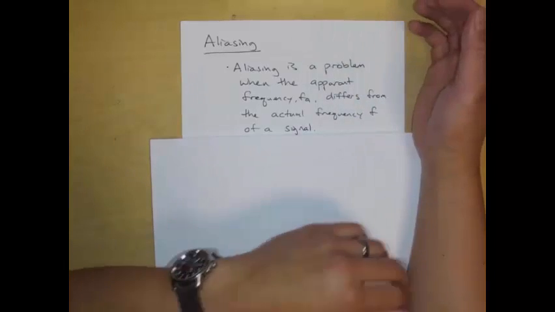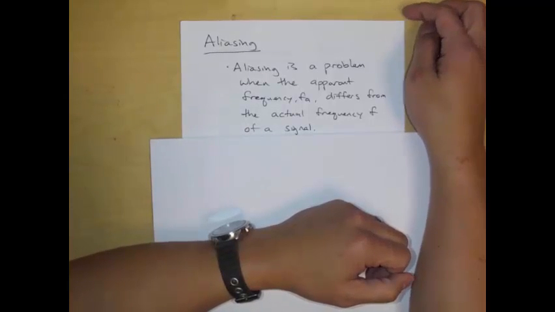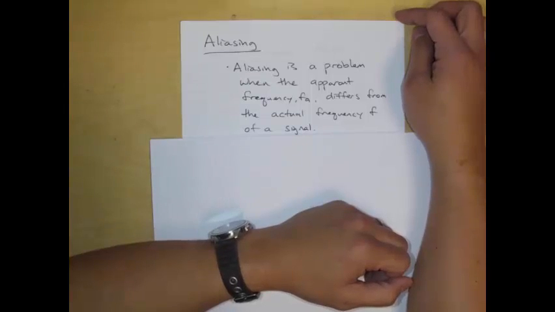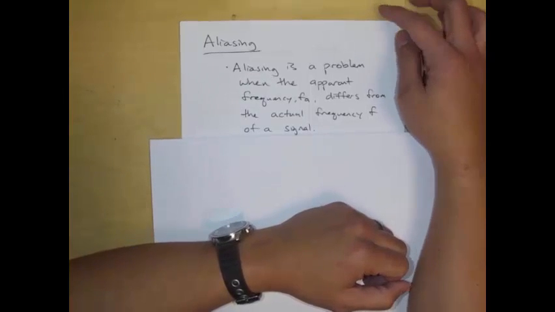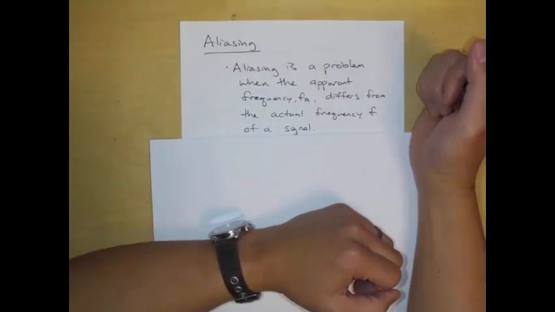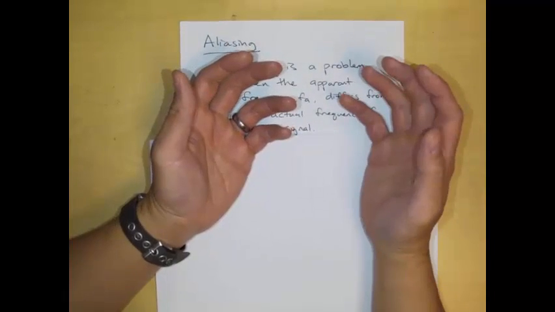Hi ET370. I wanted to give a short little intro to aliasing and then do the homework problem 9.25 for you guys. I felt it was a little rushed in class, so let's look at what aliasing is. Aliasing is basically a problem when what you think is not what reality is.